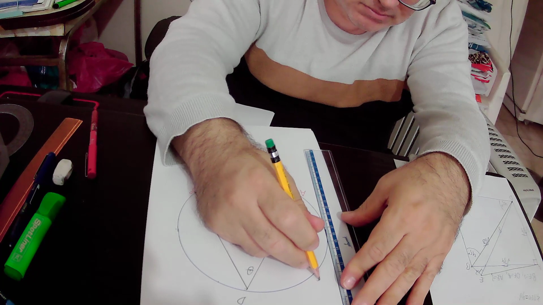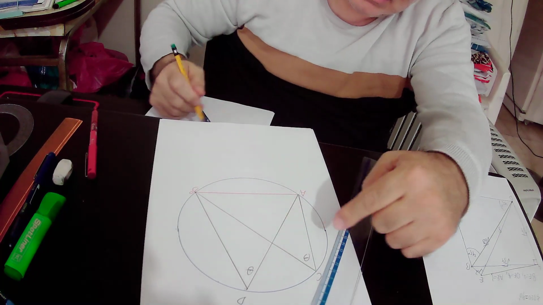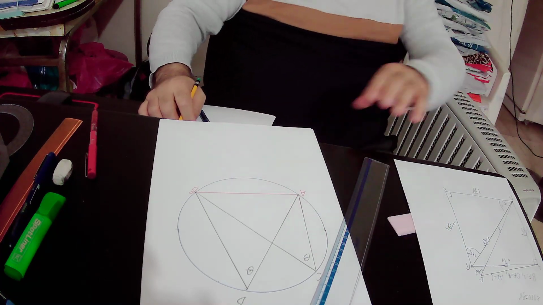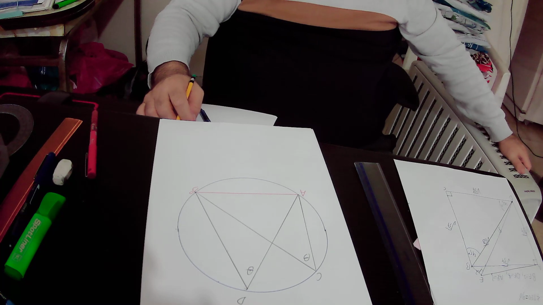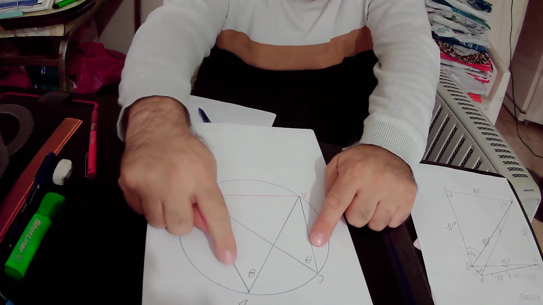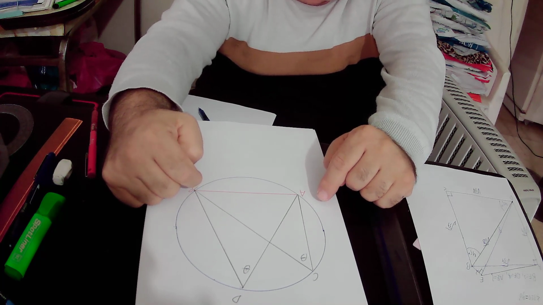So this point is point C, and this angle also equals theta, and this angle also rests on line segment AB, or in other words, those two equal angles subtend the same line segment AB.